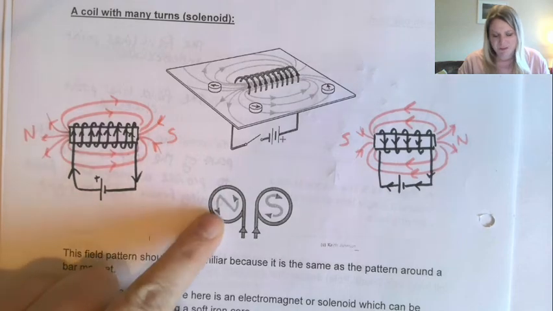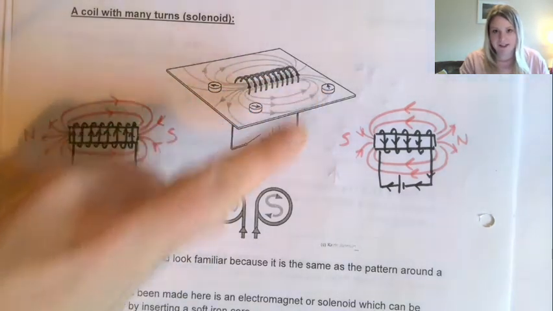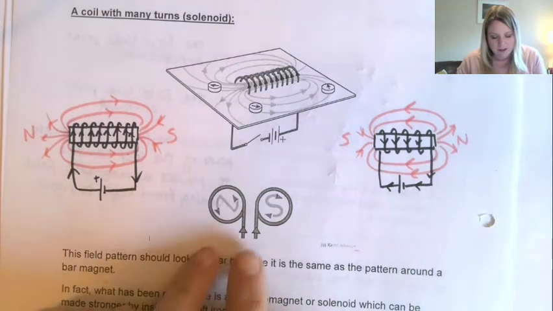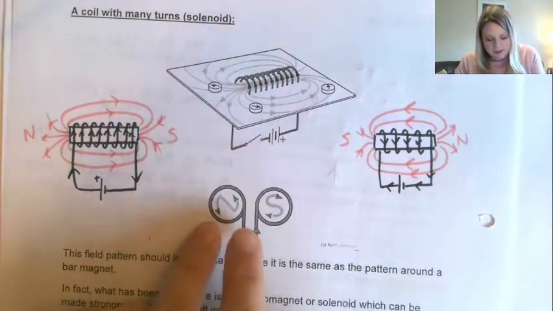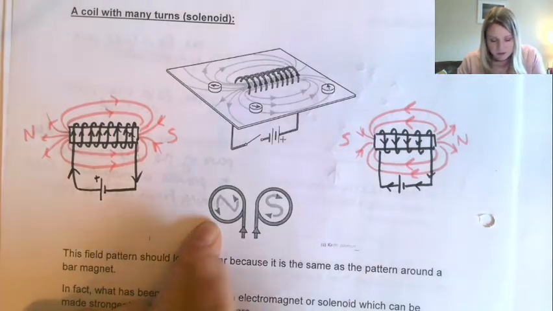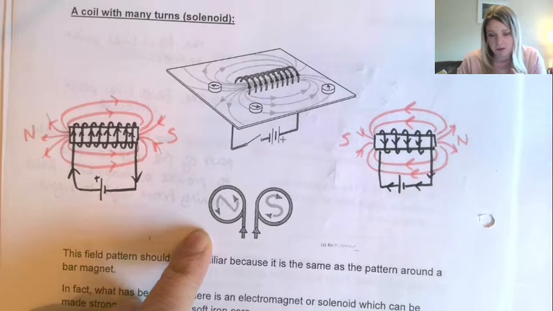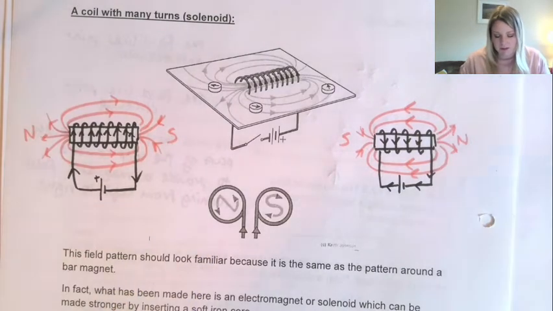Okay, this wee one here is as if you're looking at the end. This is just another way to figure out which end is north and which end is south. It's as if you're looking at the end, so you would draw the wee coil the way it is, and then you can figure out north or south. I never use that one. I think it's too easy to make a silly mistake.